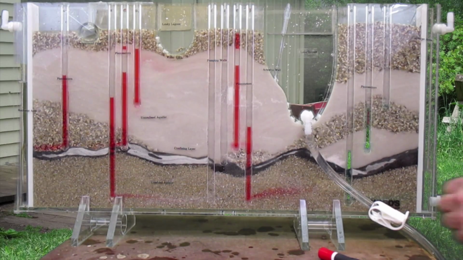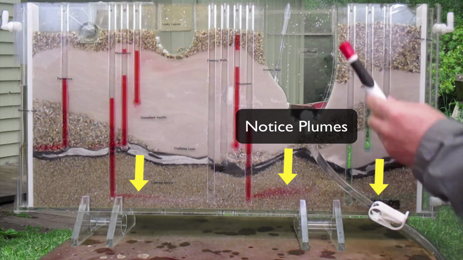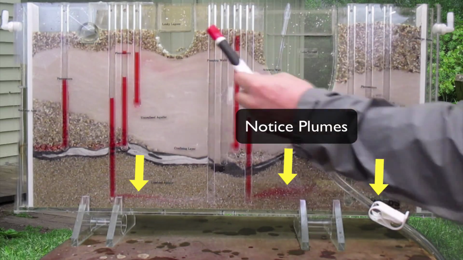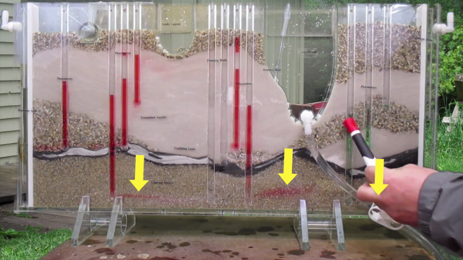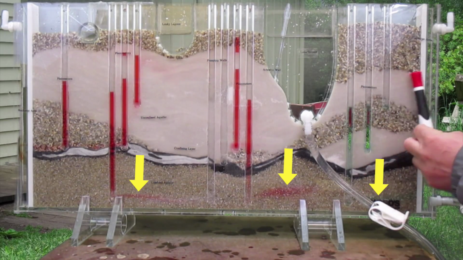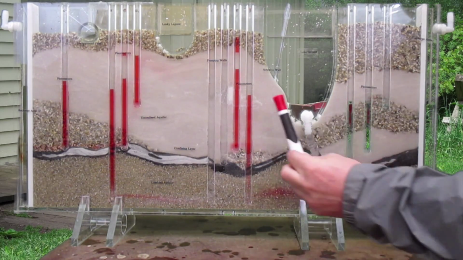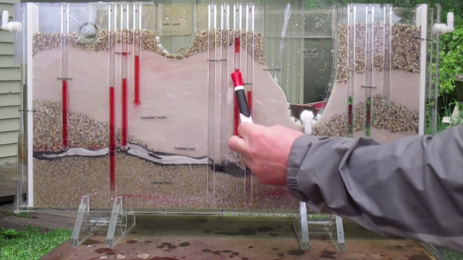And as I stop or at least slow down the flow, you'll notice that the levels of the water tables start to rise when I stop the pumping, because now all the unconfined areas are flowing back into the lake.